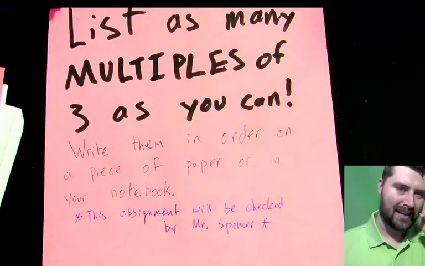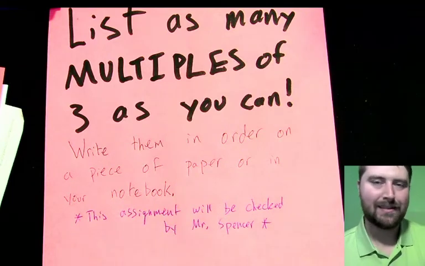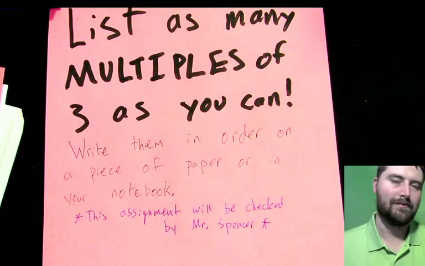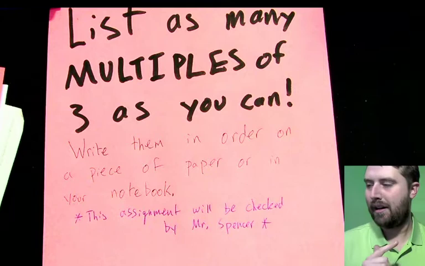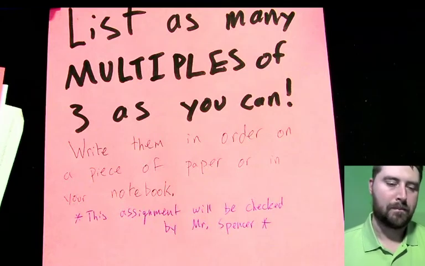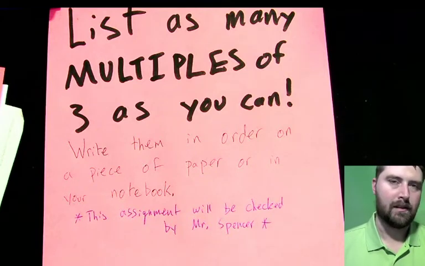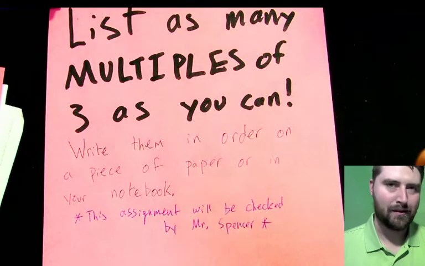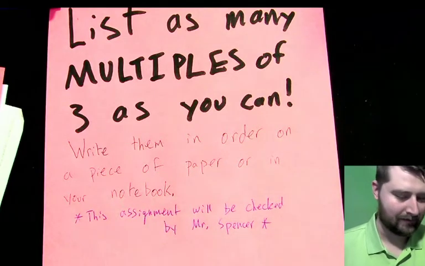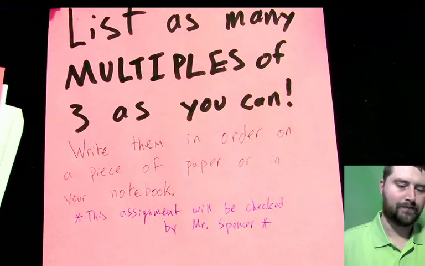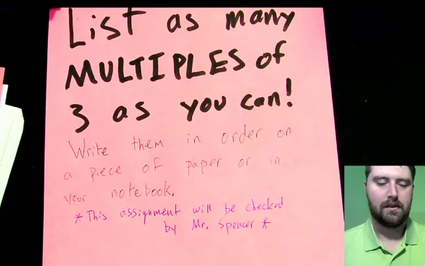I love seeing the different techniques we have to remember our multiples of 3. I see people using their fingers. That is totally okay. Just please keep your shoes on. Don't use your toes. Use your fingers. Keep it up.